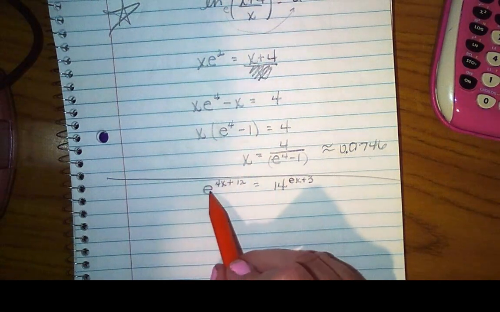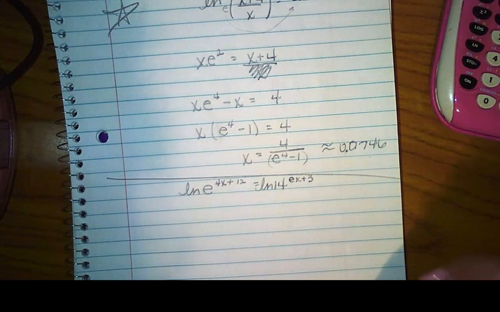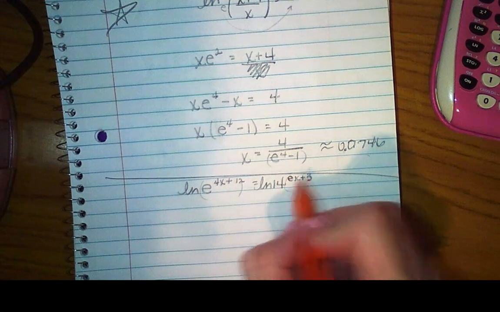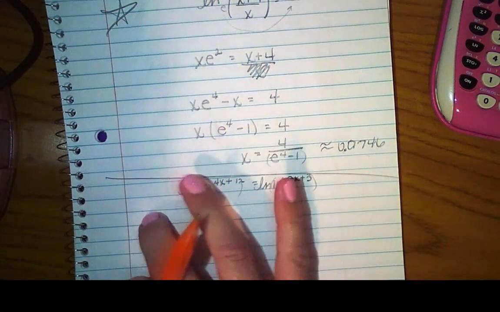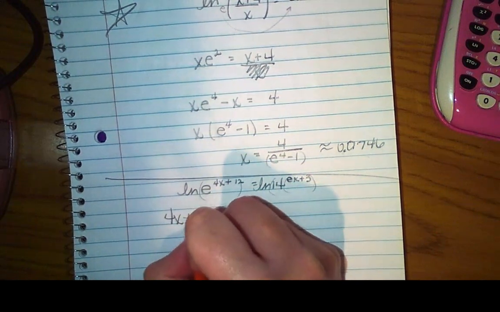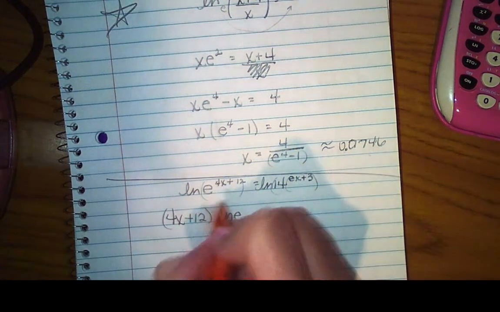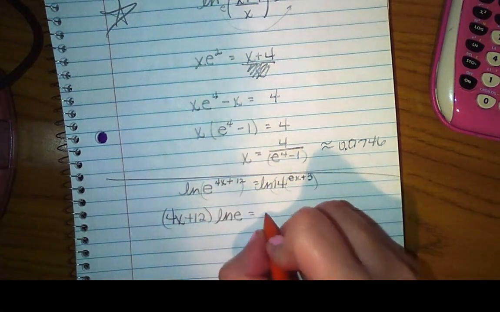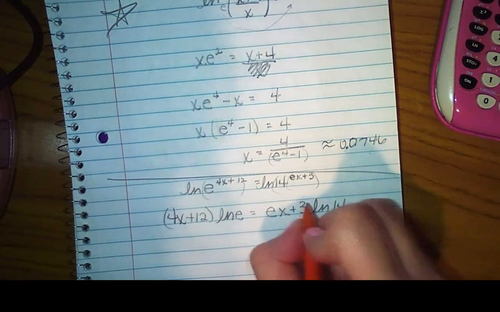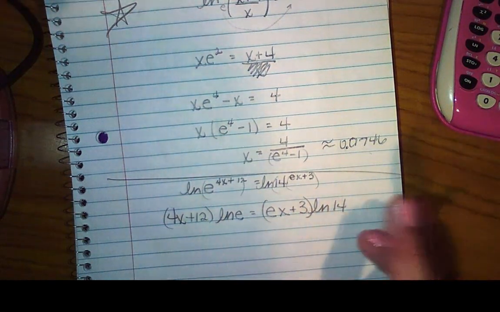Okay. So what I have now is I'm going to take the log of both sides, the natural log. And that's all that I mean by taking it is I'm going to make what's sitting there become the arguments. And now I'm going to drop the exponent out front. So that becomes a 4x plus 12 in parentheses times the natural log of e, because all I did was drop it out front, equals e x plus 3 times the natural log of 14. And that exponent that's now your coefficient needs to be in parentheses because it belongs to the whole thing.